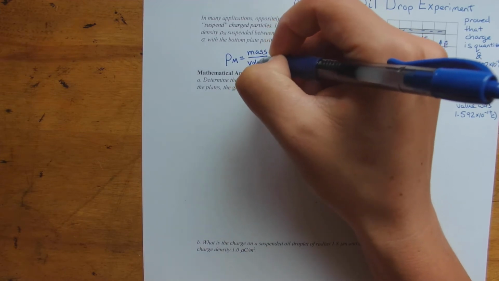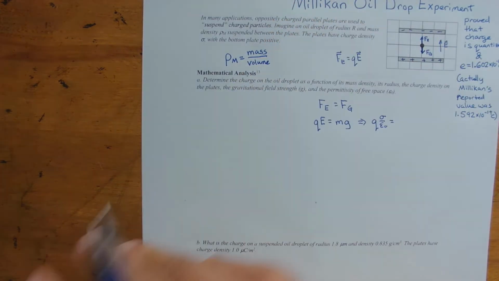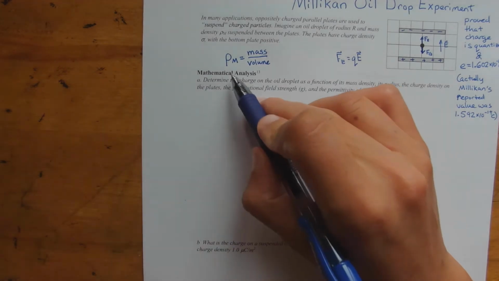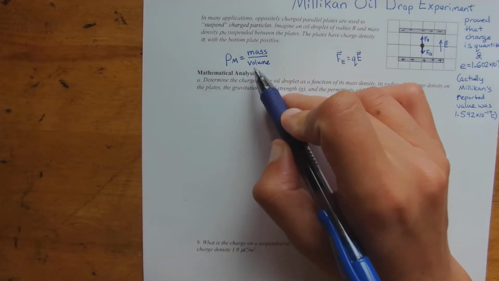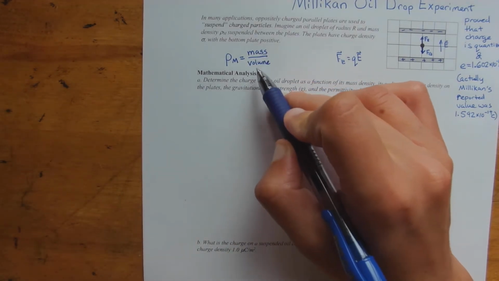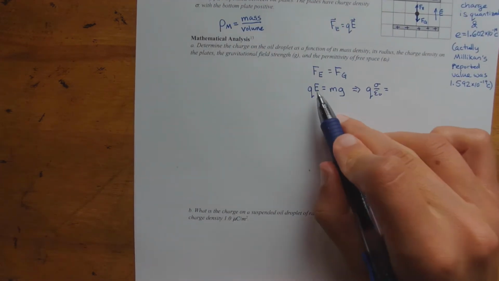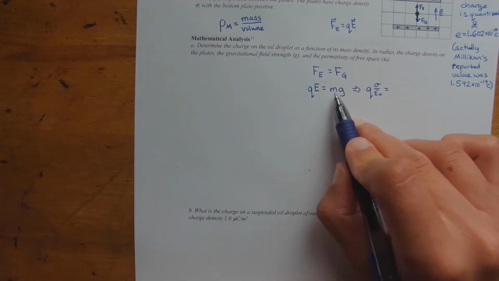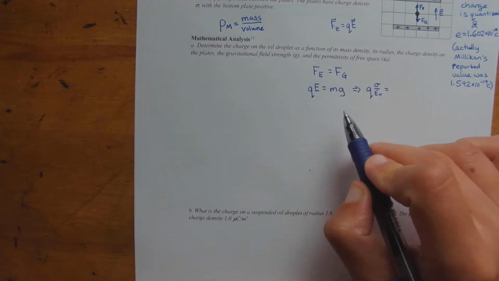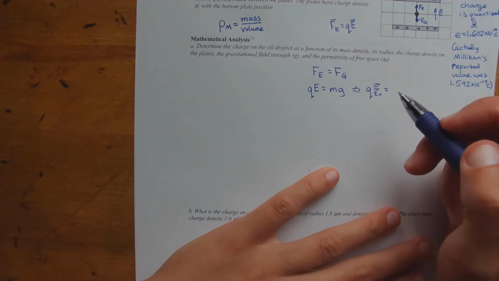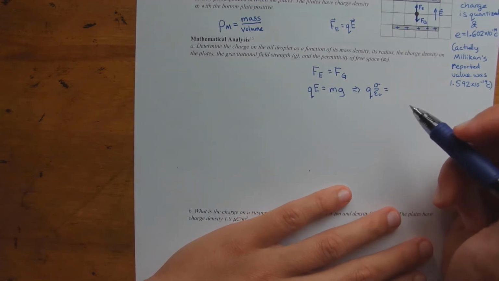over the volume, just like the volume charge density is equal to the charge over the volume. So mass density is mass over volume. Charge density, if it's volume charge density, is charge over volume. So the mass and the charge are playing the same role here. And look at this, we have forces here, which is a charge times a field for the electric force and a mass times the field for the gravitational force. So in this equation, the charge and the mass are playing similar roles also. Isn't it beautiful?